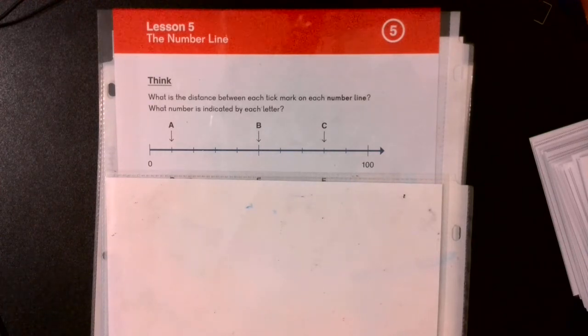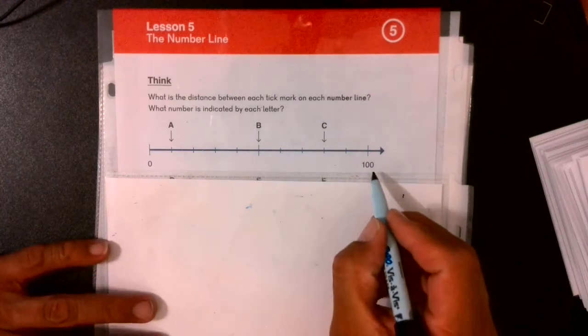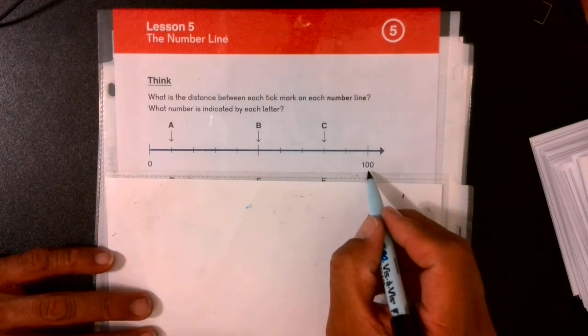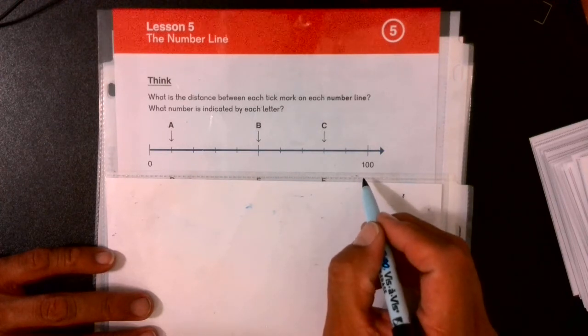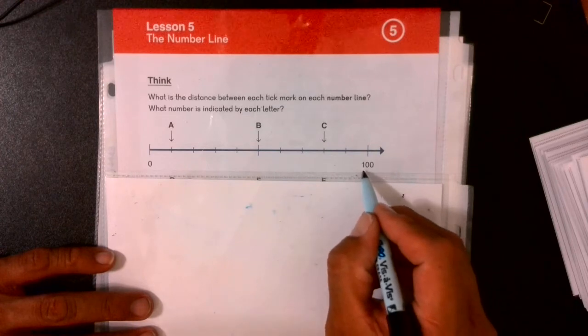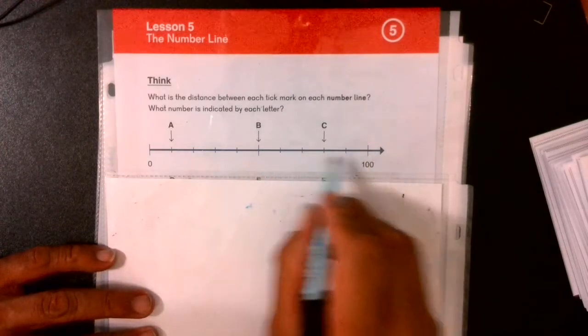So from these tick marks, think about it. What could we do to make 100 from 10 tick marks? What number could we skip count to make 100? Yay! Whoever said 10, that's great. Think about this. We have a 3-digit number here, okay? If we take 1-digit away, we're dealing with what? Tens. So 10 is a 2-digit number, and anything below this is below a 3-digit number.